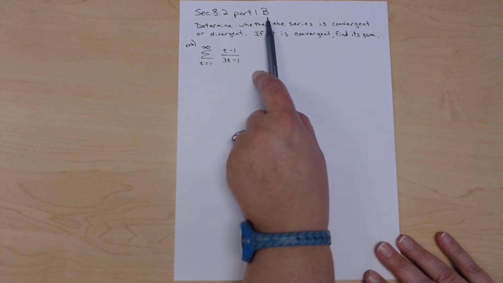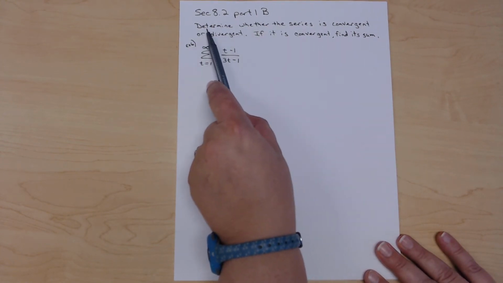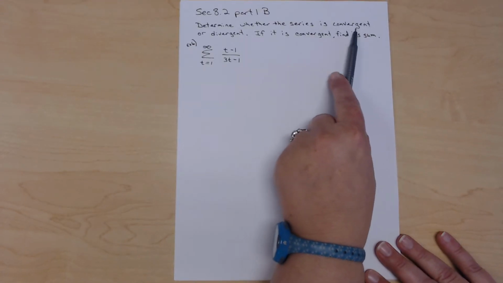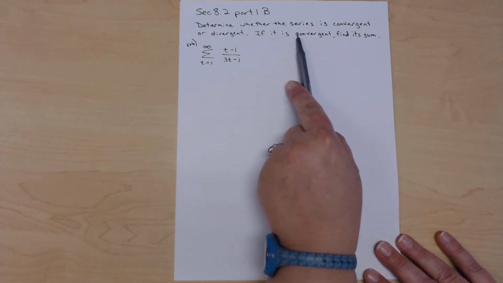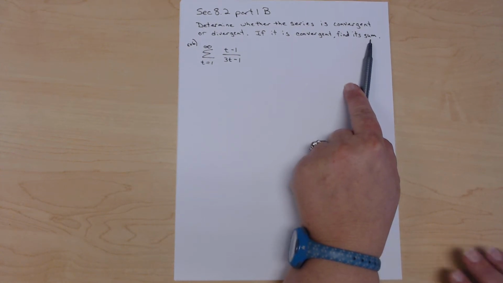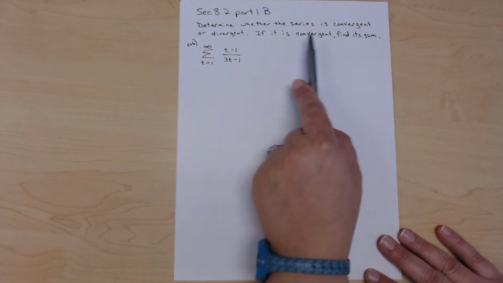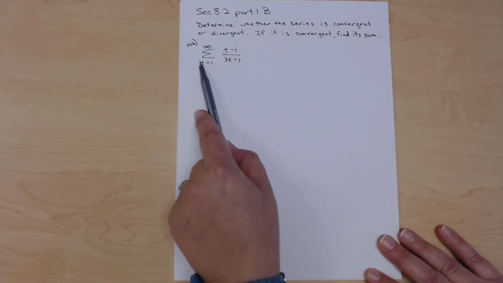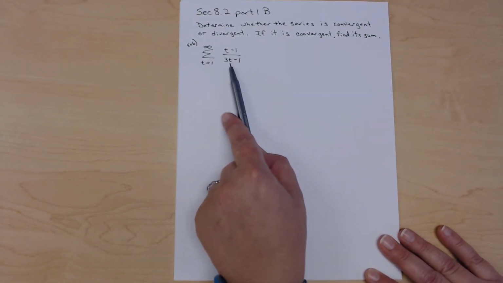All right, so we've got a few more examples to go through. We're determining whether the series is convergent or divergent. And if it's convergent, we actually have to find the sum. If we add them all together, what does the sum turn out to be? Okay, so here's another example. They just changed the letter on us.